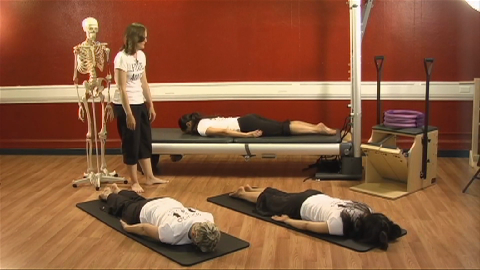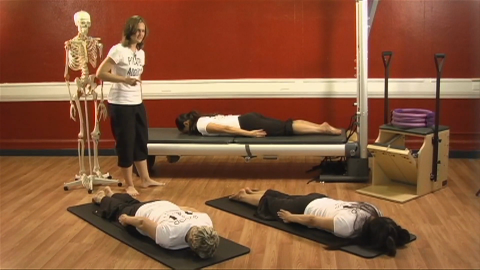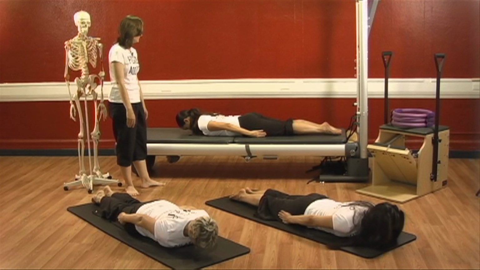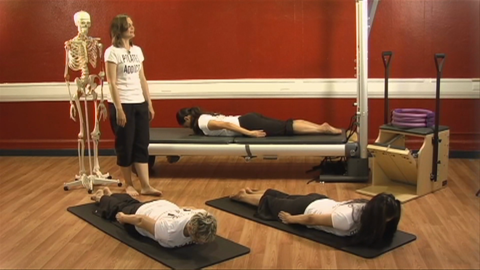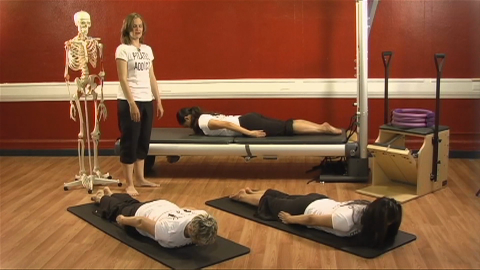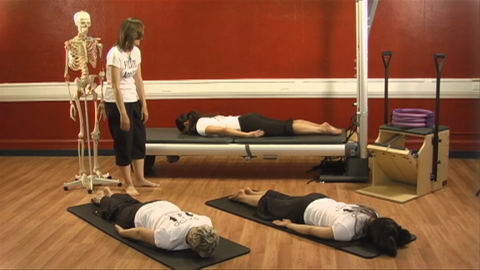Good. Go again. Inhale, roll your shoulders back, hands to the hips. Exhale, shoot the head out, hollow your belly, reach through the toes, squeeze the inner thighs. Inhale, and breathe out and roll back down. Allow your shoulders to round forward.